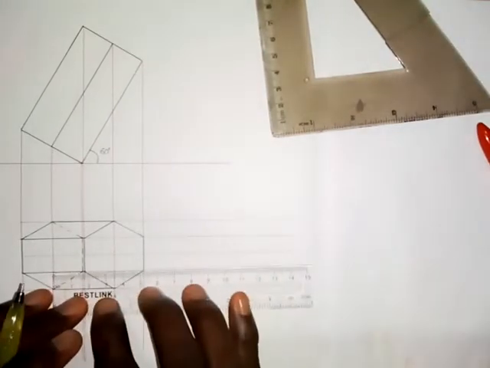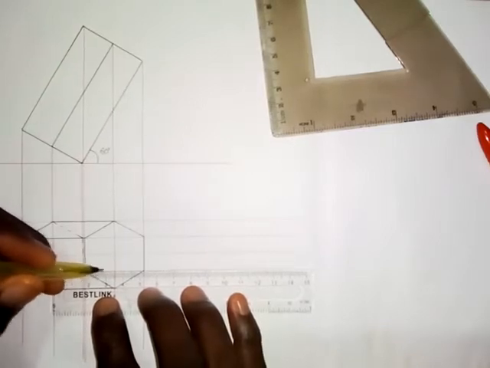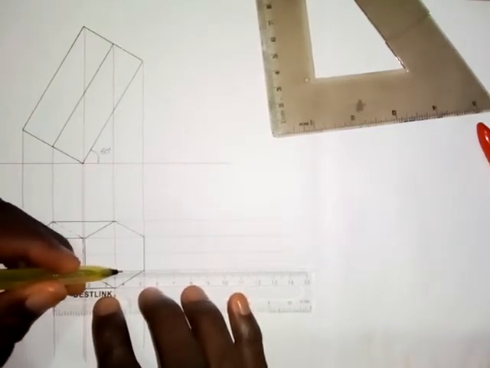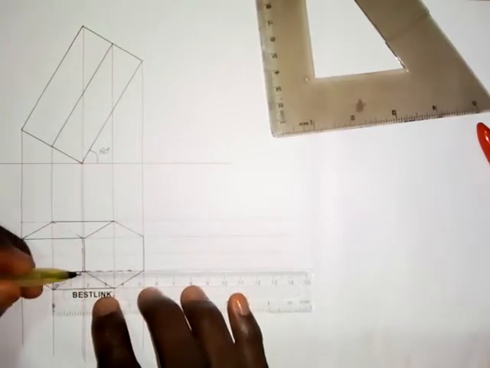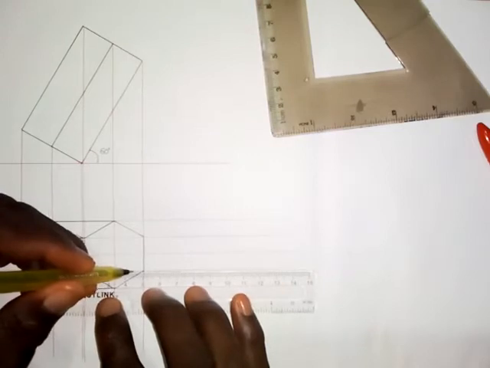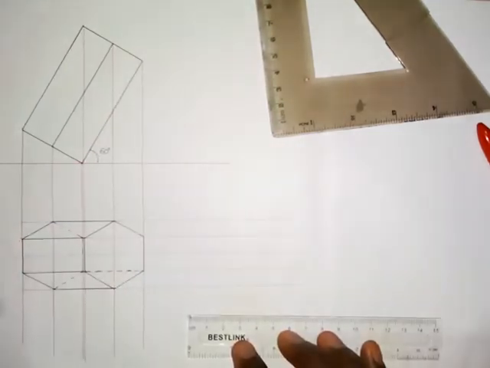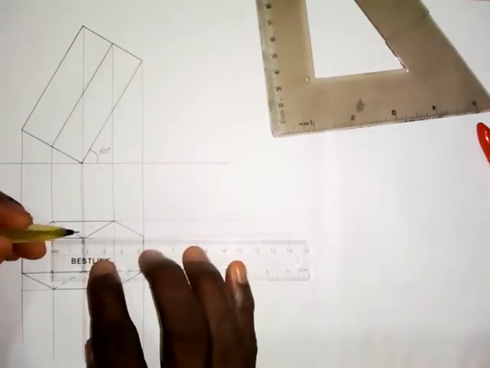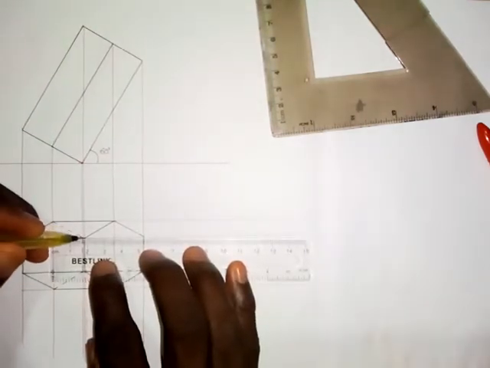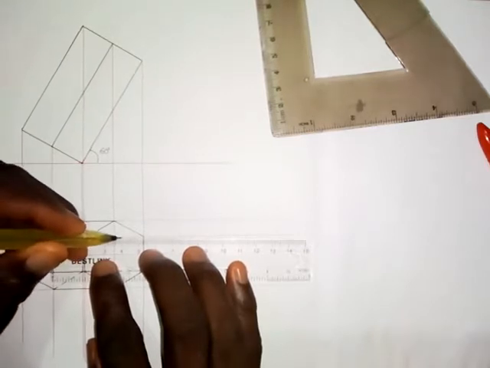So I'm going to make this line drawn with a short dashes line because it is hidden, it is under the solid from this point here. It is from this point up to this point. So I believe you can see that it's from this point to this point. It is underneath, so you can't see it. So also from here to here will be hidden, so you can't see it.